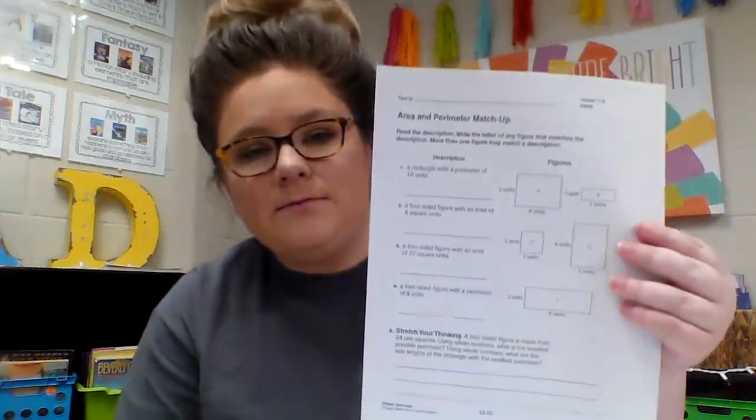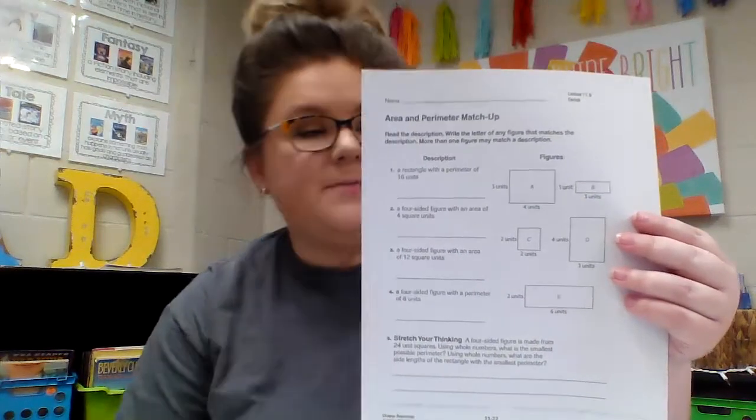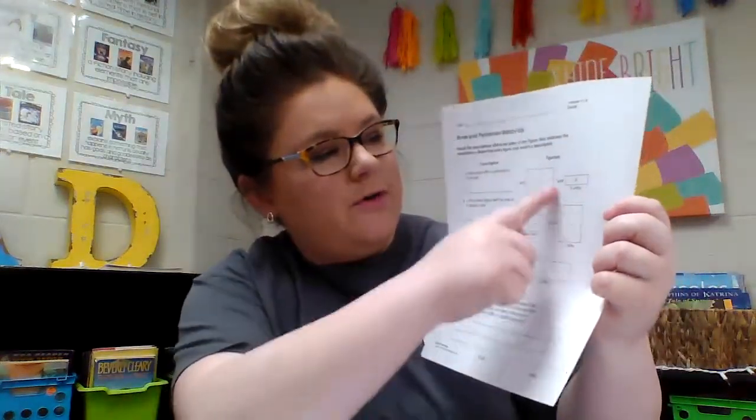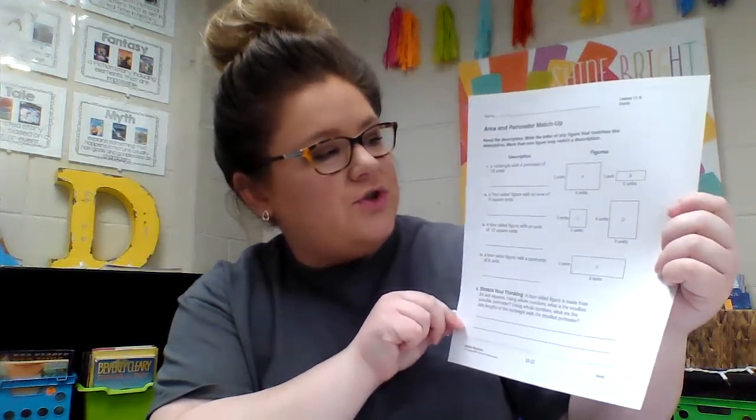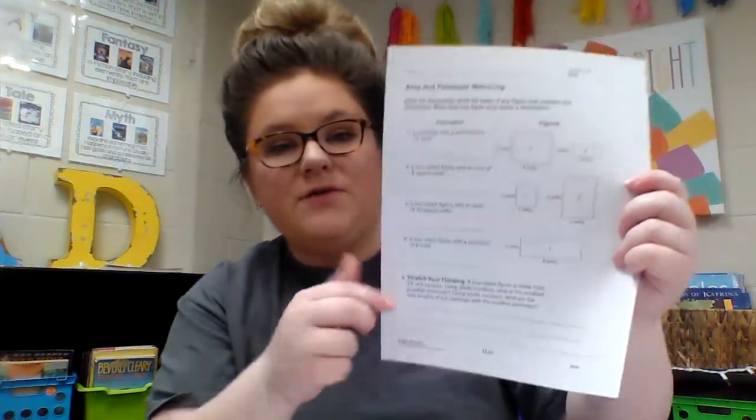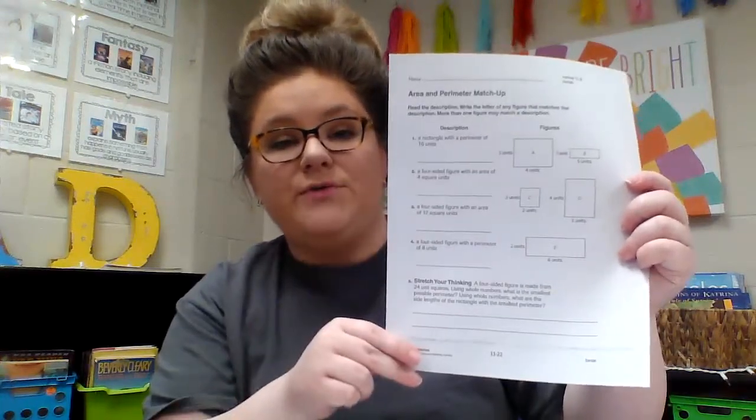On the back here we have some matchups. All your figures are over here, okay? And it wants you to determine the area and perimeter of those in order to match them up with the clues here, or the descriptions. Now that we've gone through that, that's all the new stuff.